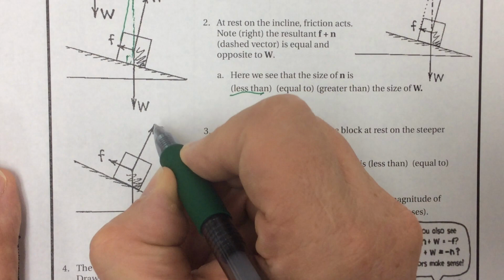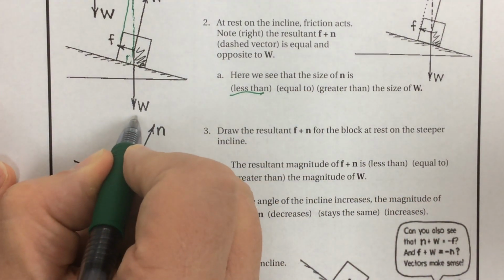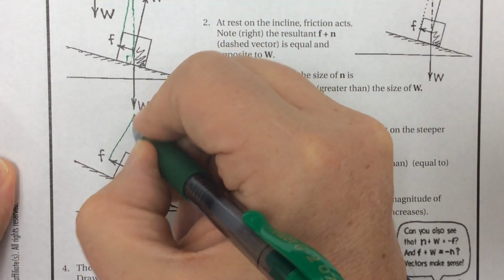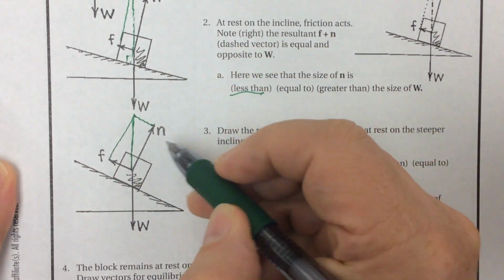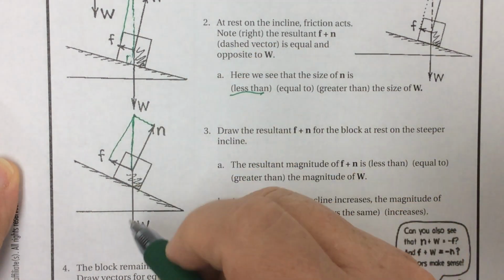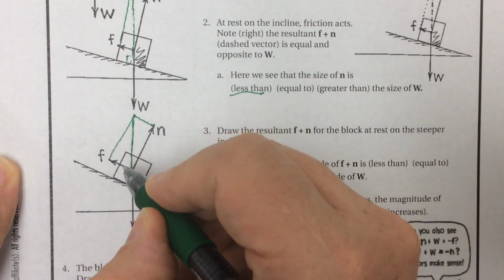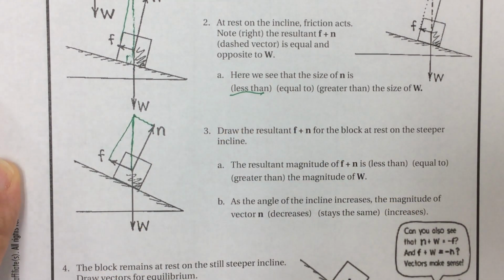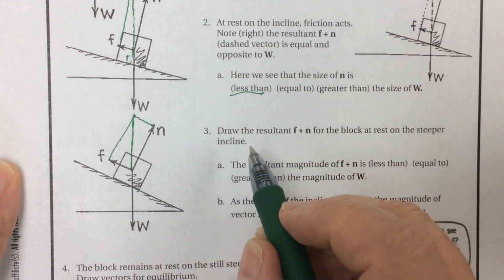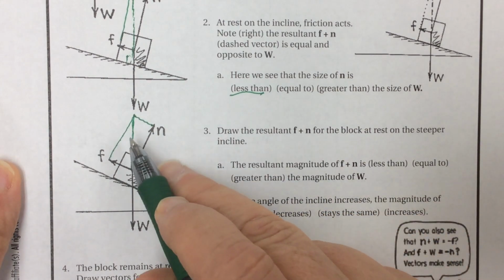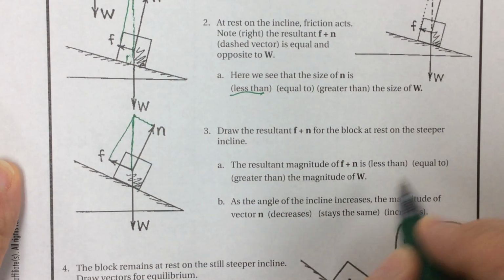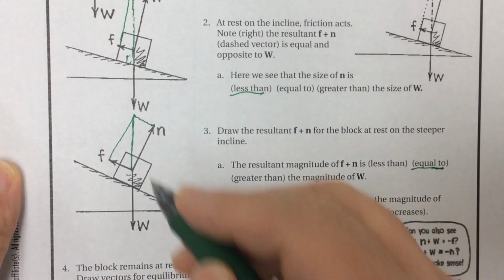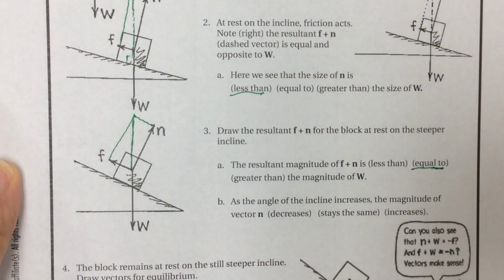Well, if you remember, we're going to make a parallelogram. So we need a parallel line here, and we need a parallel line here, and so the resultant force is here, and it is equal in magnitude and opposite in direction to the weight. So this is your friction, and this is the normal force that's coming straight out of the surface, 90 degrees to the surface. So in this case, the resultant, which is this guy, is equal and opposite to the magnitude of W. Okay, so the resultant will always be equal and opposite to W.